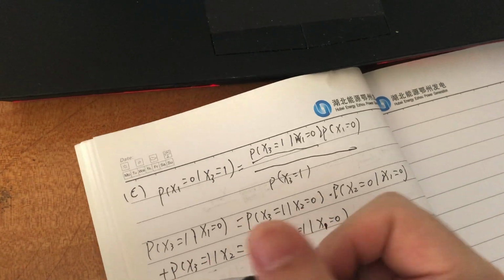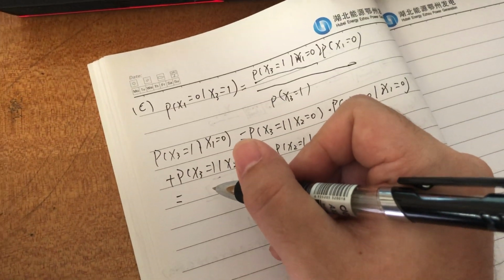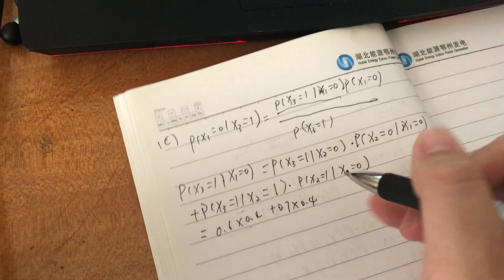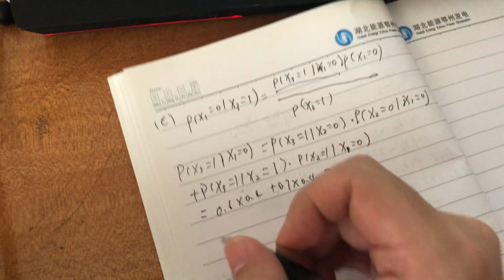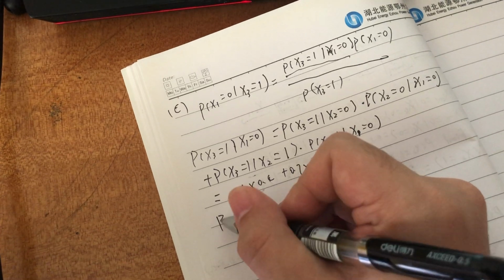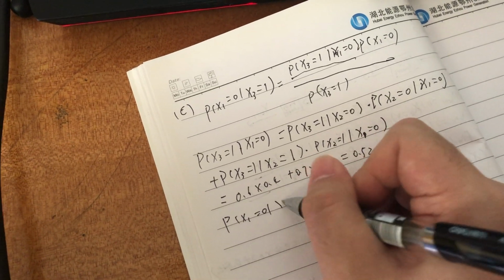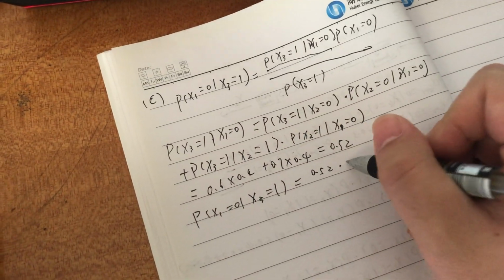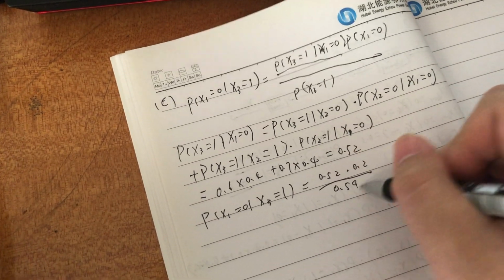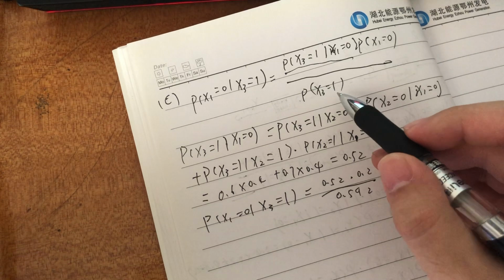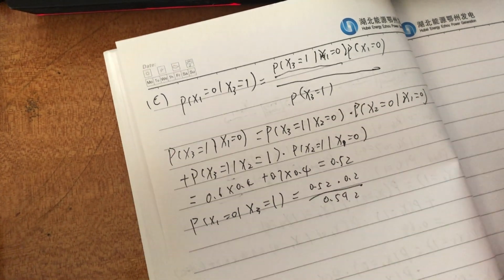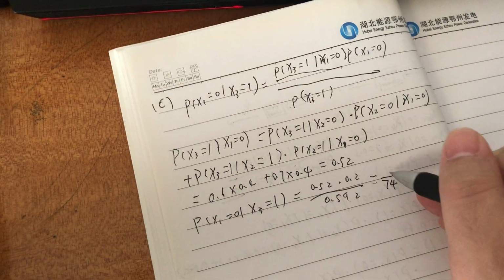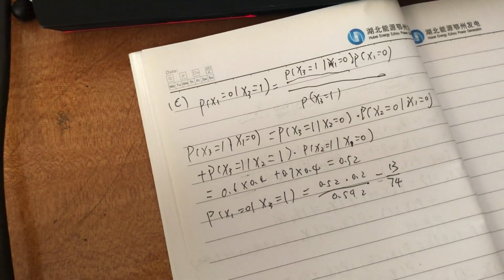Plug in the number: 0.6 times 0.4 plus 0.7 times 0.6 equal to 0.52, and plug in the number also: 0.52 times 0.2 divided by 0.592, the probability x3 equal to 1 from the last question. The final answer is 13/74.